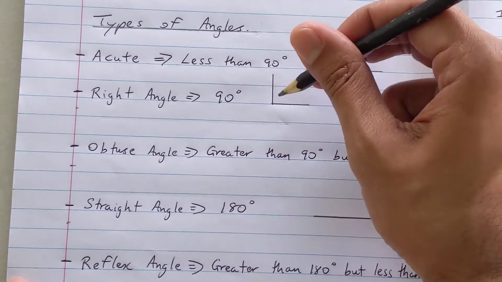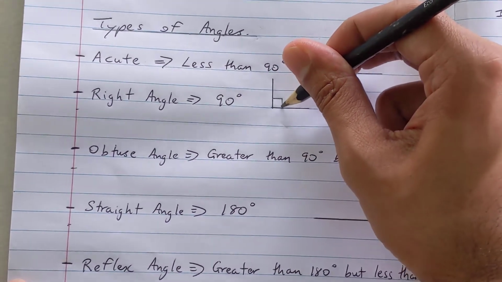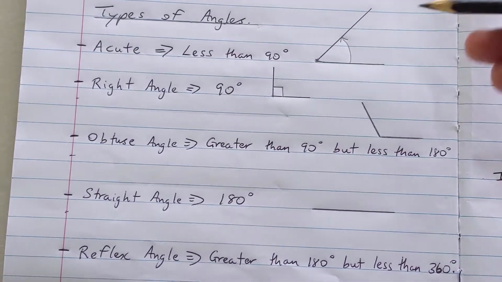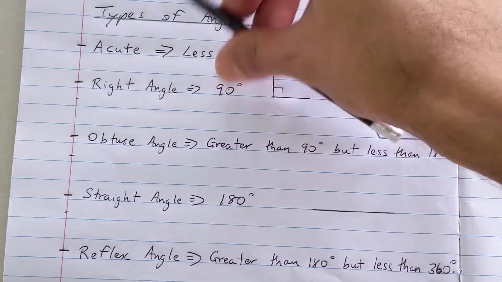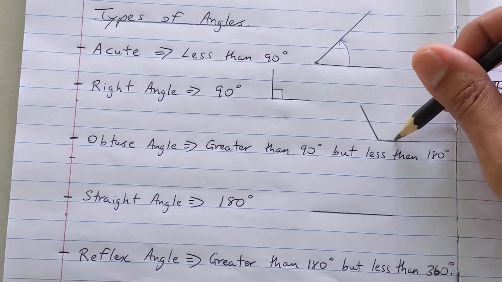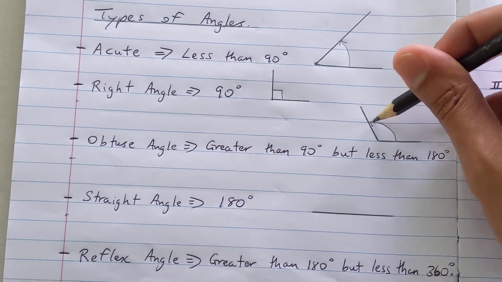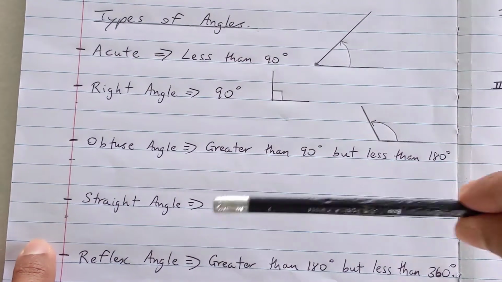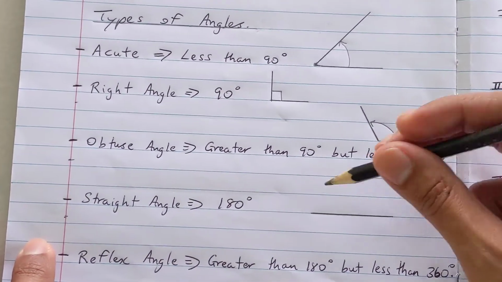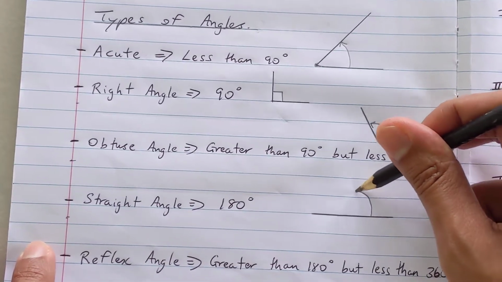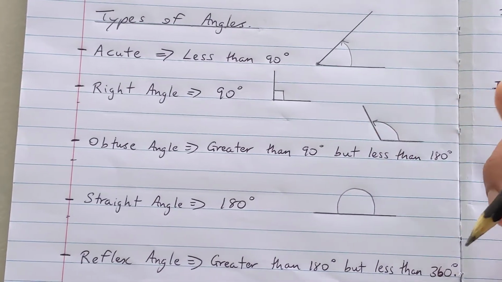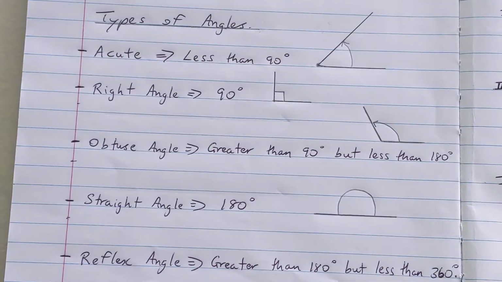A right angle is 90 degrees and is represented by a box. This will be a popular situation that we're coming across. Obtuse angle, again, it crossed the 90 but it didn't reach the 180, so this will be the obtuse angle. A straight angle is just a straight line, and it's 180 because it's really half the circle. If you notice, a circle is 360, so half the circle would be 180 degrees. It's like we cut that circle in half.